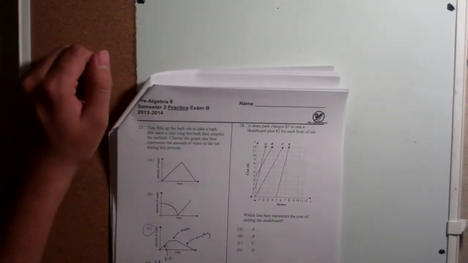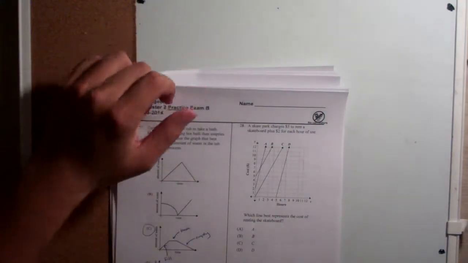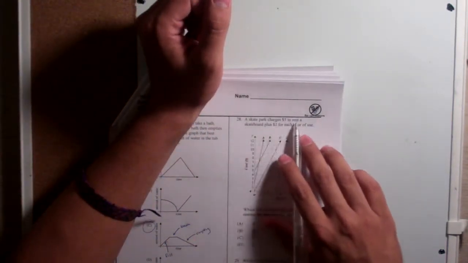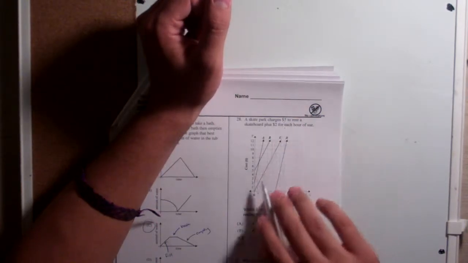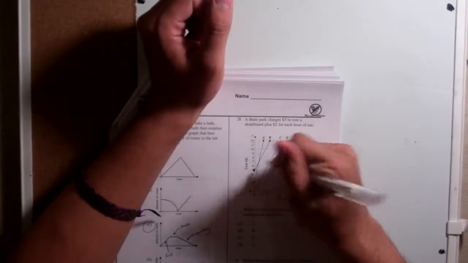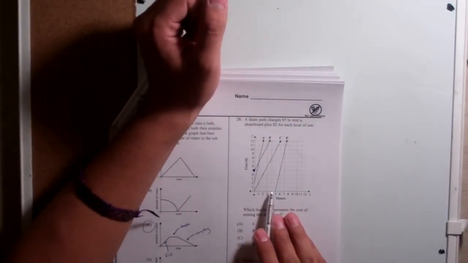28, a skate park charges $5 to rent a skateboard plus $2 for every hour. Now this looks like we're beginning and moving. This leads me to think of slope-intercept form. We begin owing $5, so I'm going to look at my y-axis. 5 is right over here. And for every hour I have to give them $2 more.